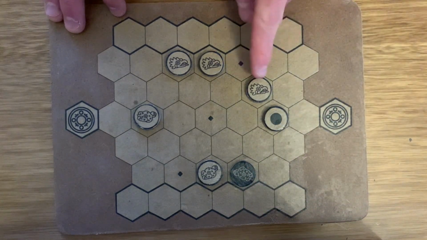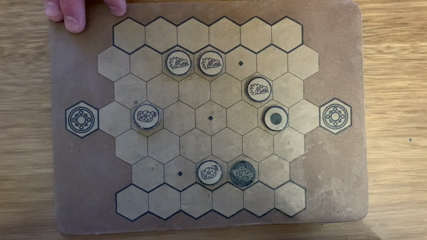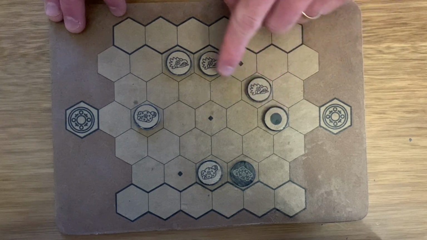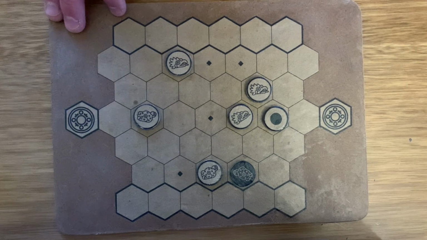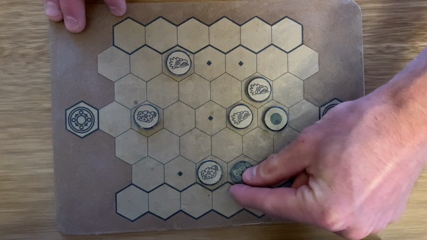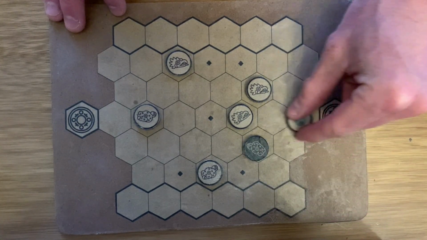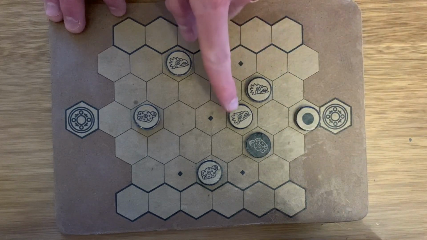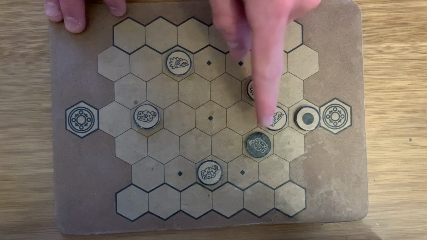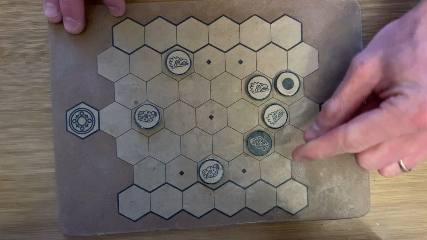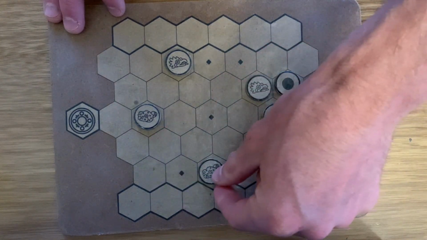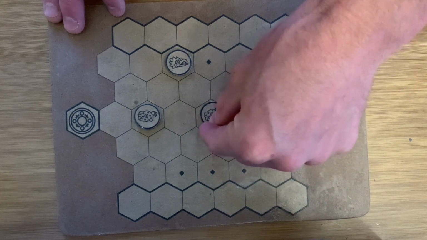Now it will be the Eagles' turn again. Okay, the Eagles are going to move this piece here twice. They're going to try to get that ball away from the Jaguars there.